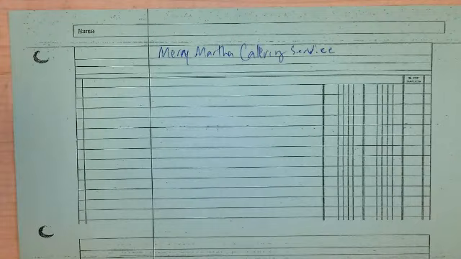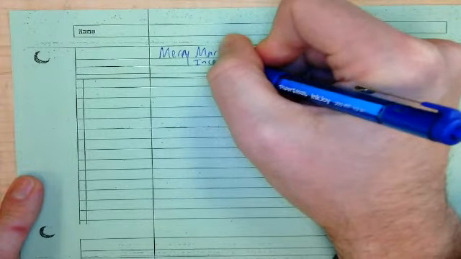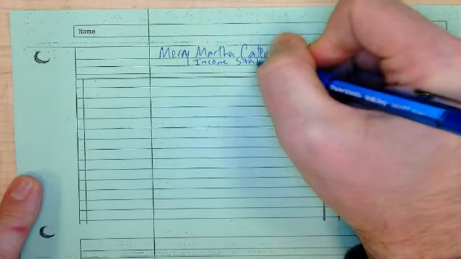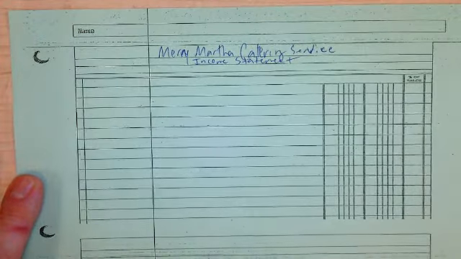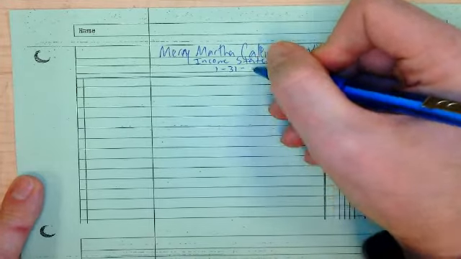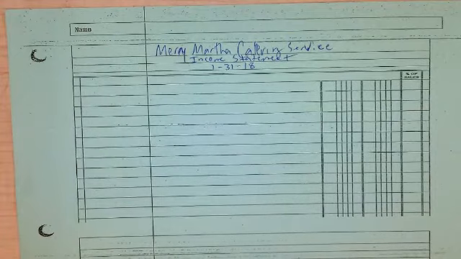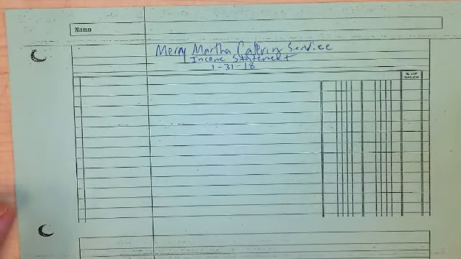What goes on the second line of a three-row heading? Income statement, or the name of the doc. This doc is called income statement. Then you put the date. So this is for 1-31-18. If you wanted to, you could do both of the headings first. Yeah, either way, I wouldn't mark it wrong. You could put for the month ended January 31st, 2018.